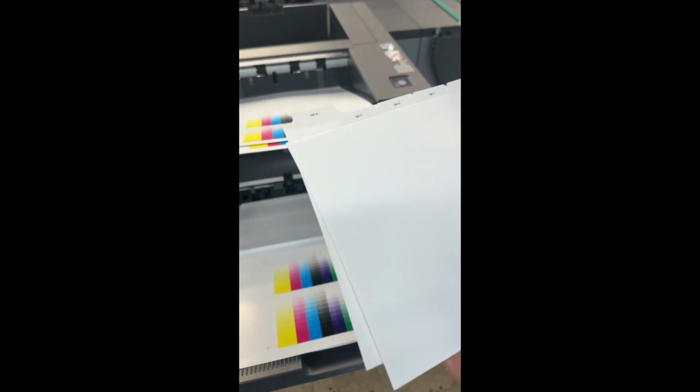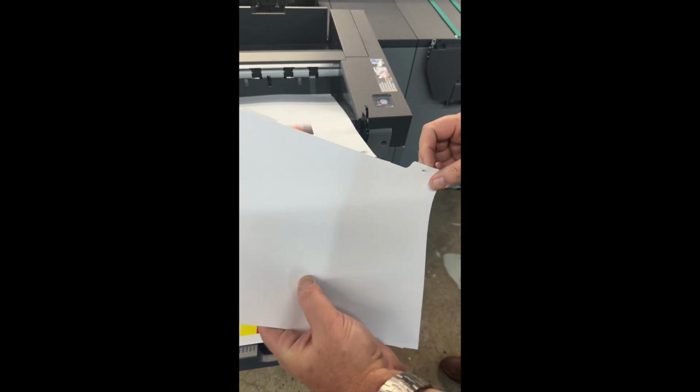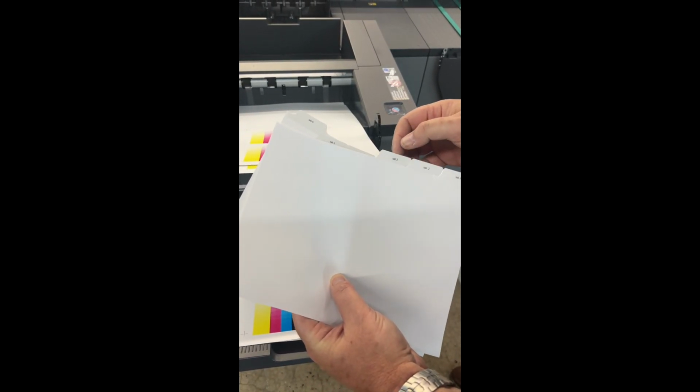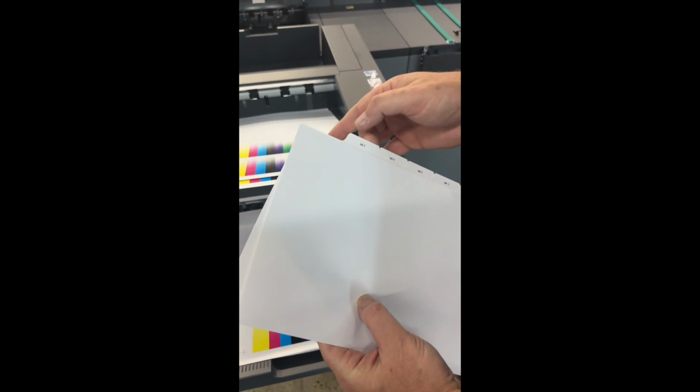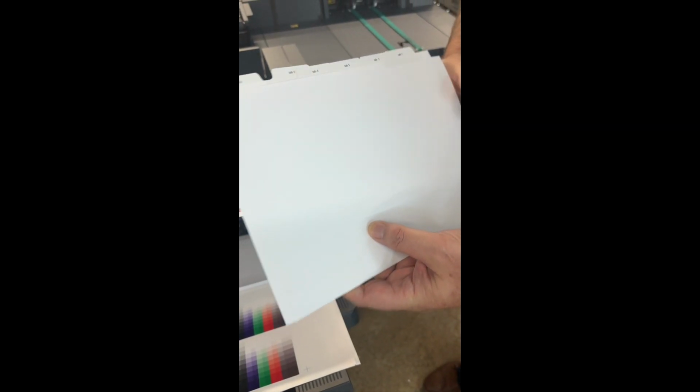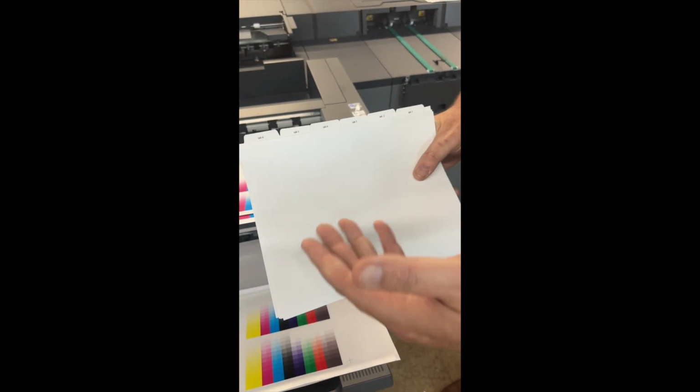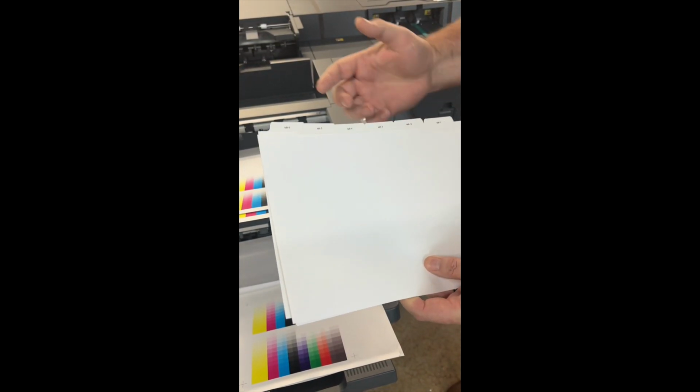See, when I flip it over, I've got tab 1, came out reverse collated, tab 1, tab 2, tab 3, tab 4, tab 5, tab 6. Again, this is all in selecting whether it's straight or forward versus reverse tabs, and then the number of banks.